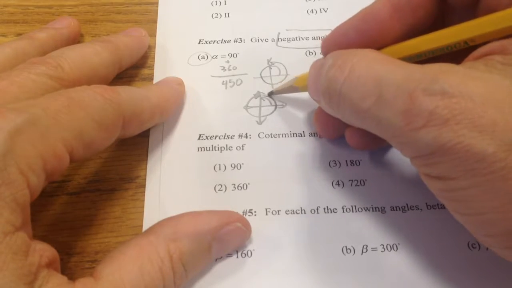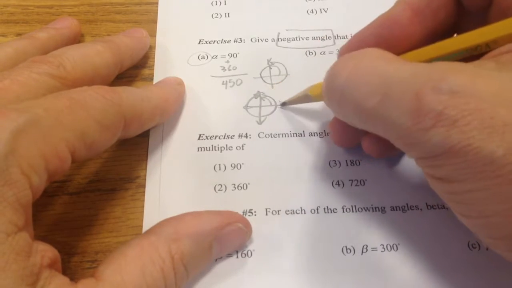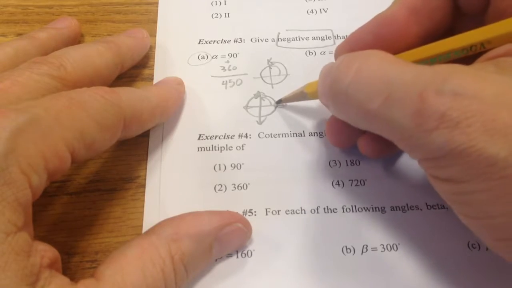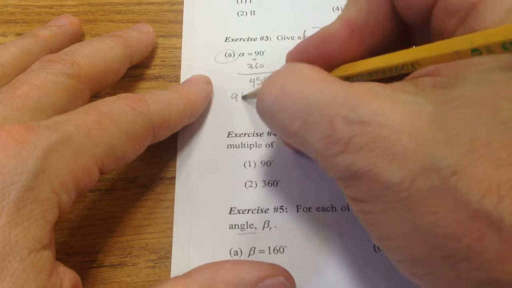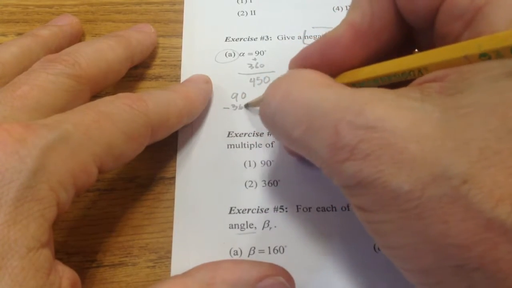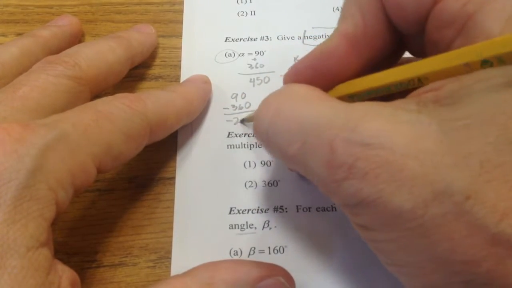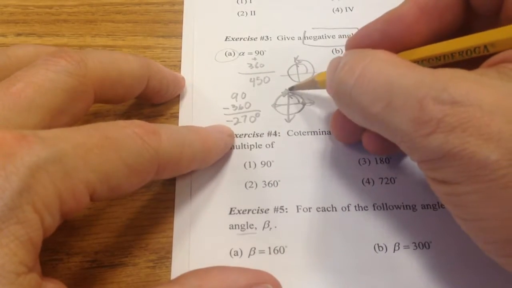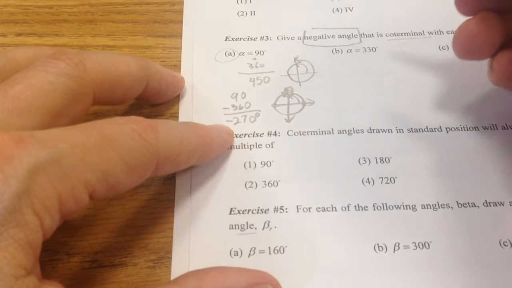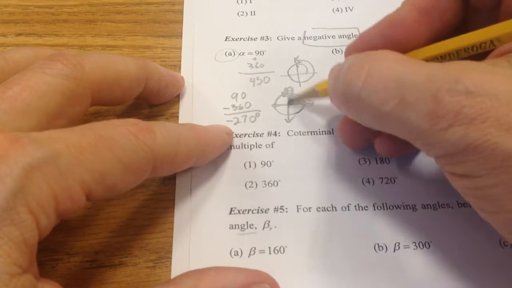So that's the 90, but then I went back 360. So I could either calculate it from here, where it's obvious to me that it's 270 there, or I can just say, well, 90 minus 360 would be a negative 270. Negative 270 degrees is a coterminal angle. It names the same location that the angle has rotated to.